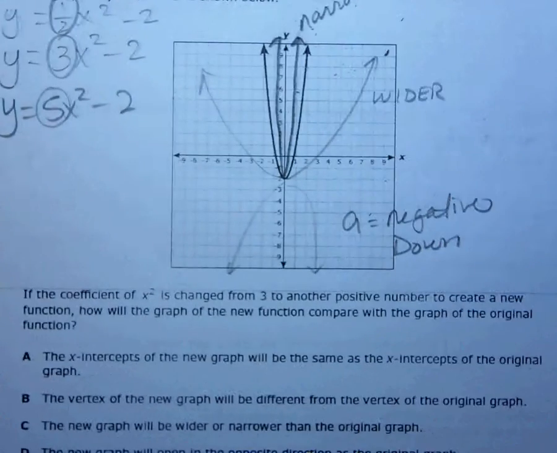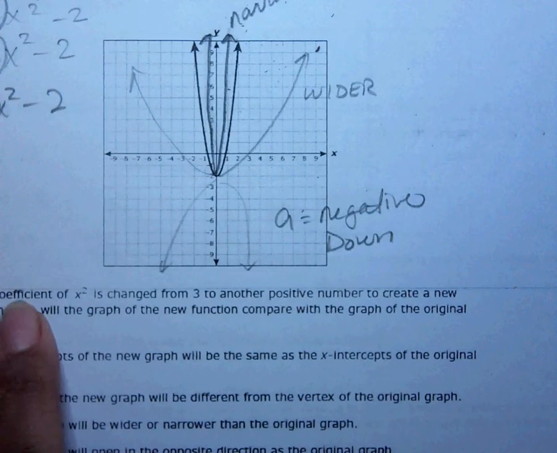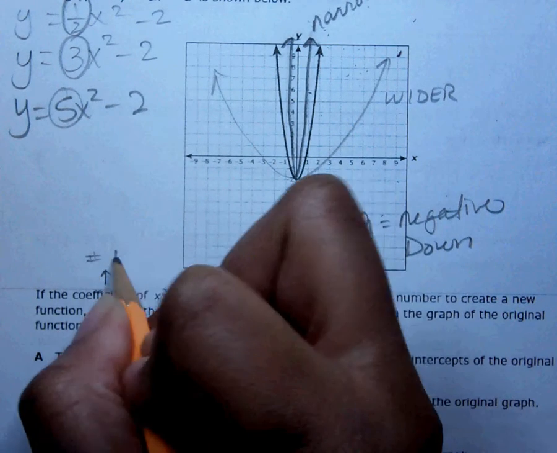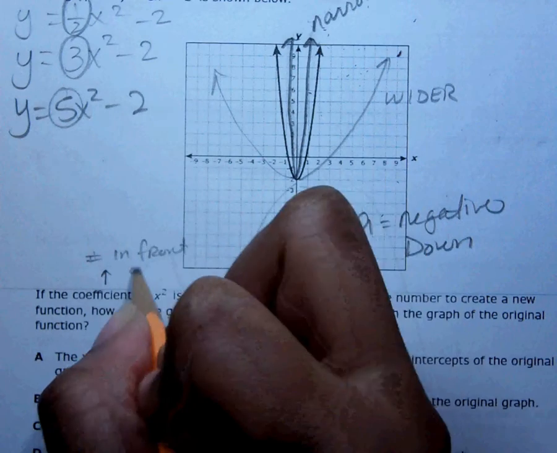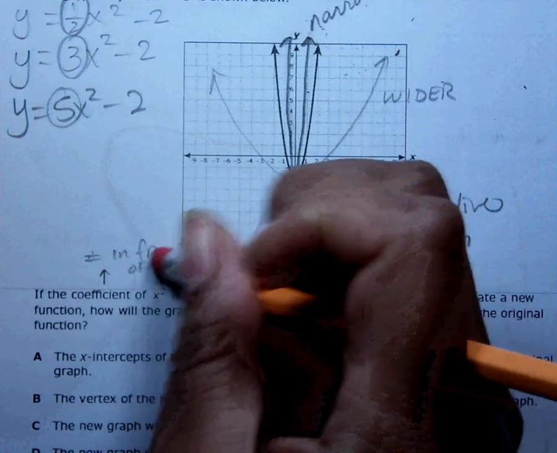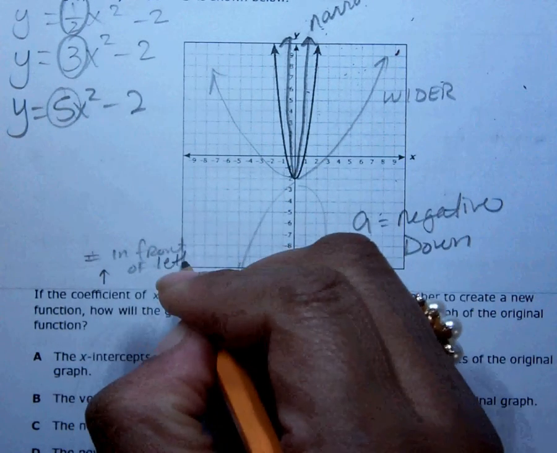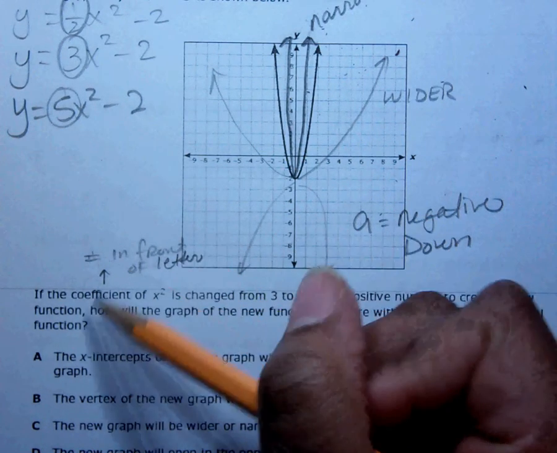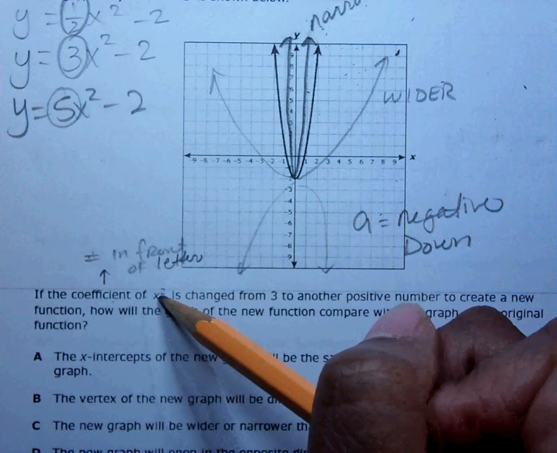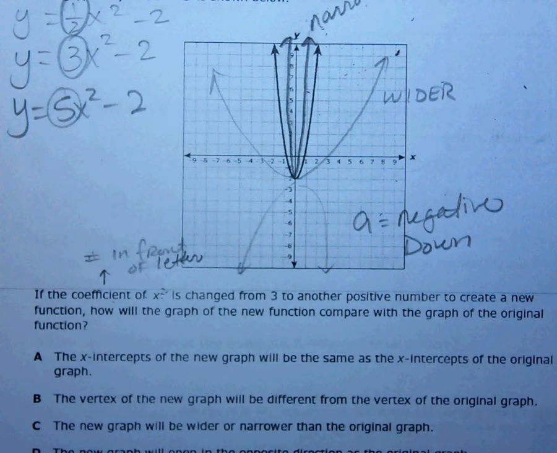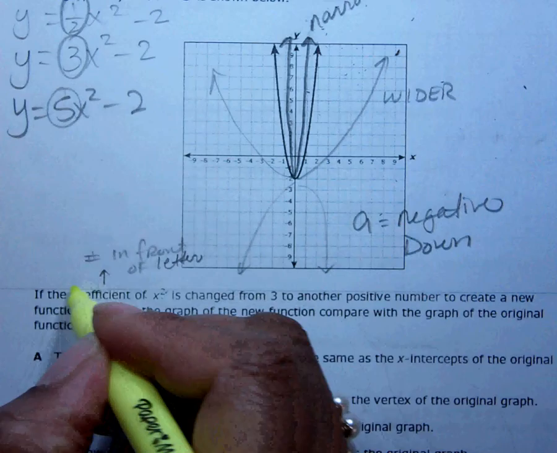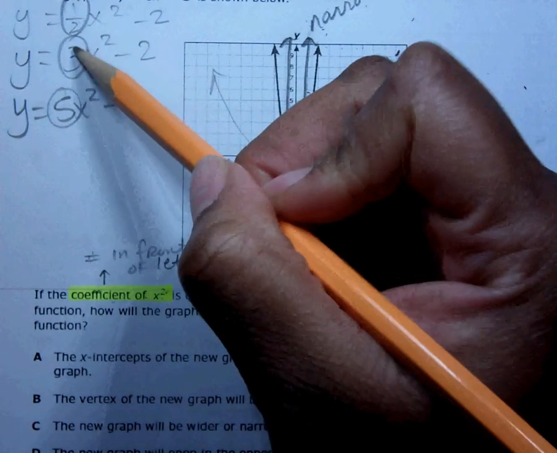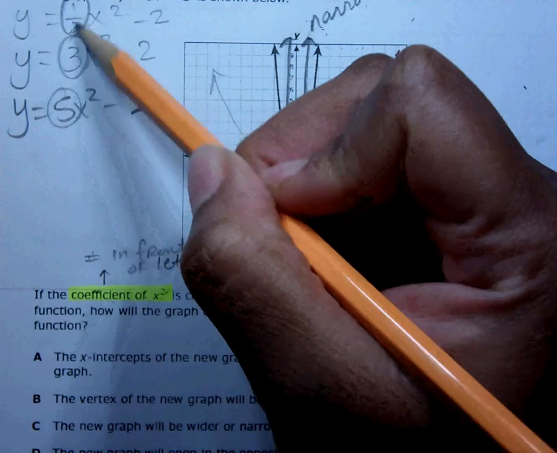So let's read the question. If the coefficient, now coefficient means the number in front of the variable, the letter x squared, so if the coefficient of x squared, that means this problem is referring to a as the coefficient of x squared. So this is a. It is the coefficient of x squared.